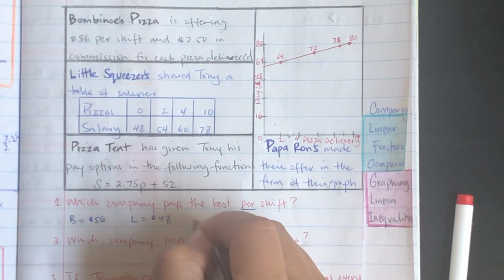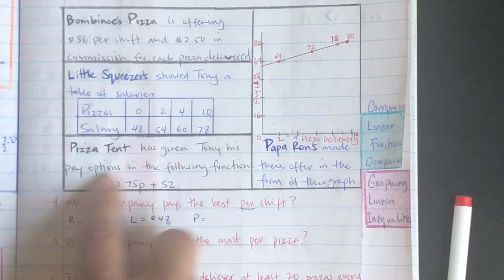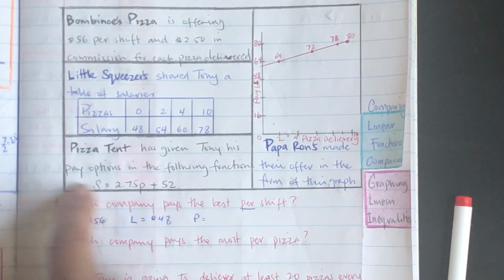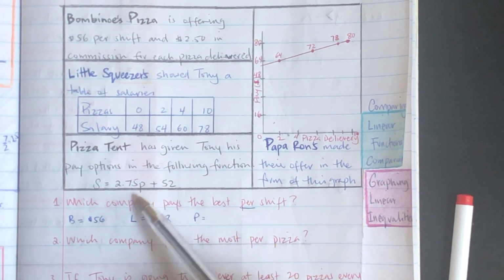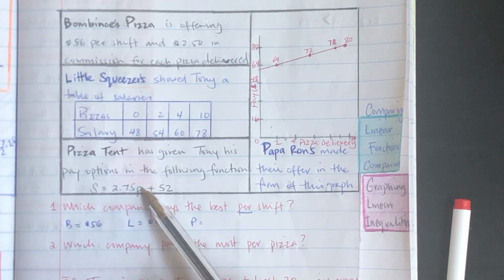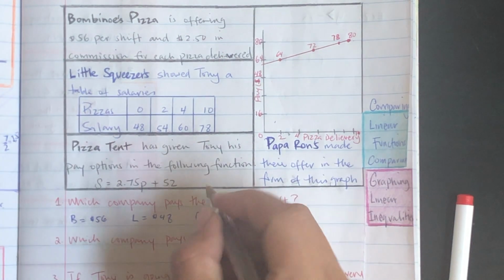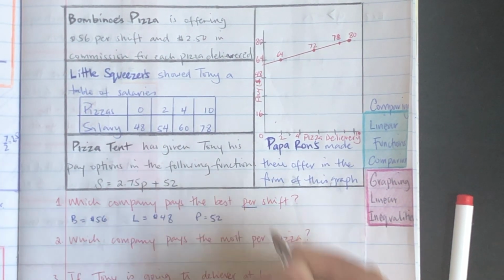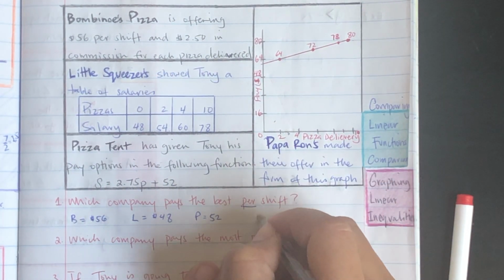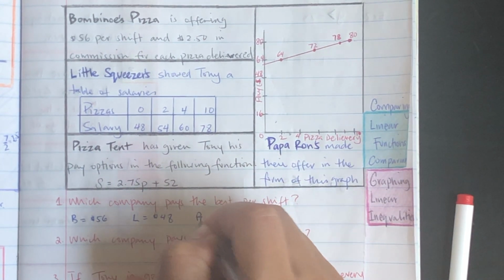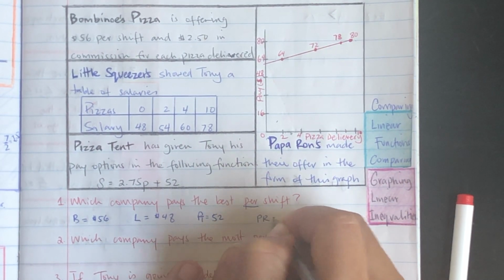All right, then P has given Tony's pay options of the following function. Here is the function. If you don't deliver any pizzas, so that means P is 0, that goes away. So your y-intercept is what, 52? So this one is 52. And then Papa, I guess we'll say this PT and this is PR.